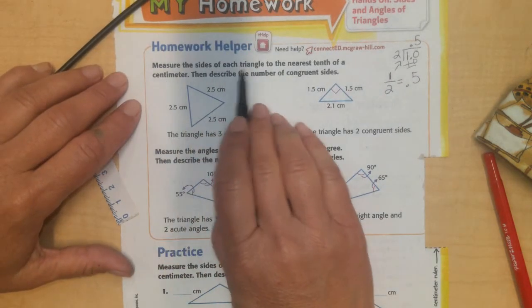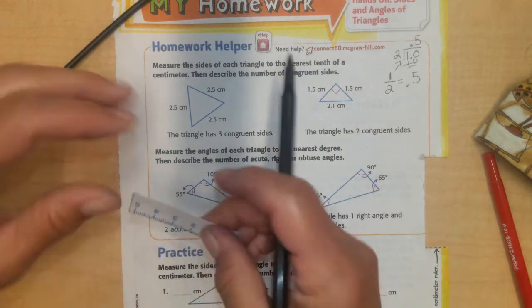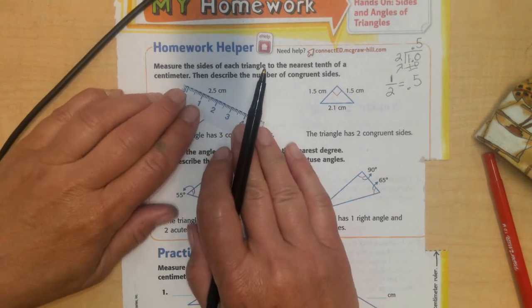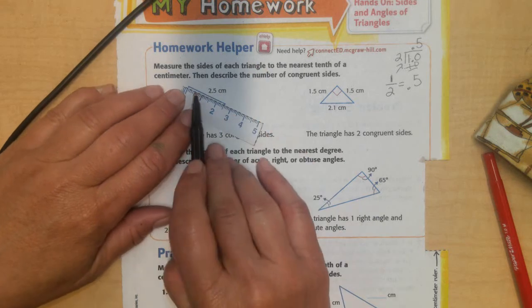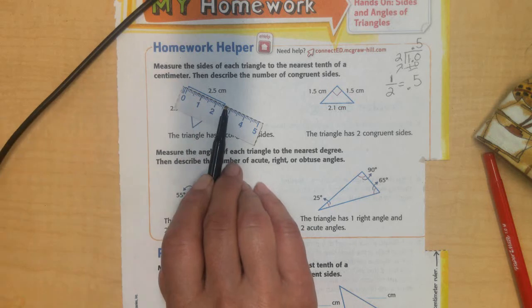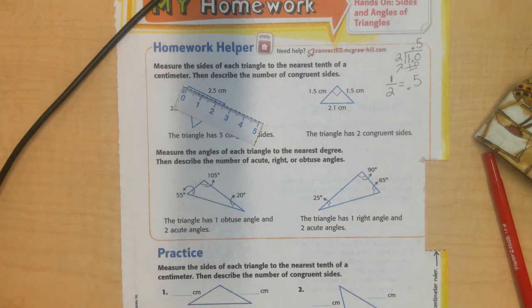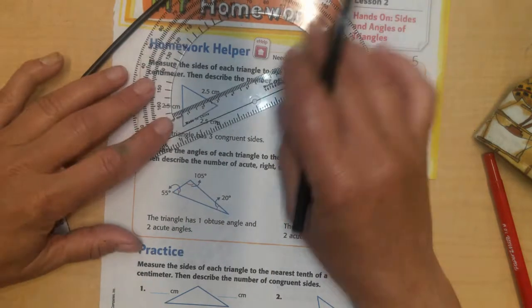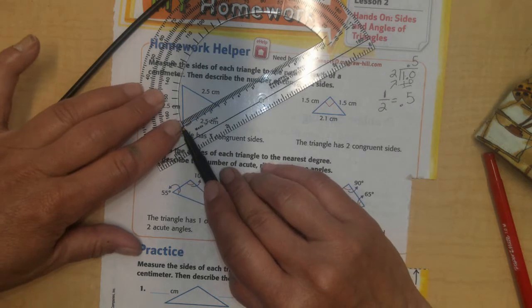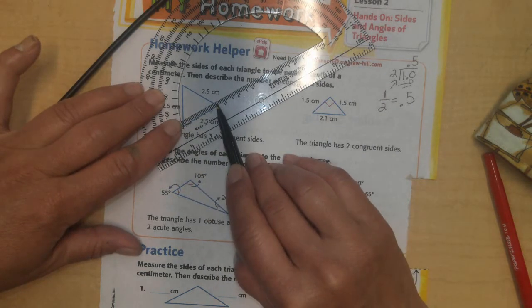Measure the sides of each triangle to the nearest tenth. So I'm going over here. So right here, I could tell it's a little bit bigger than 2, and it goes right to the half, so I'm going to say 2.5. This is where I like to use my clear ruler because I can see right through my numbers there. So here I'm going to go from 0, and again, 2.5.